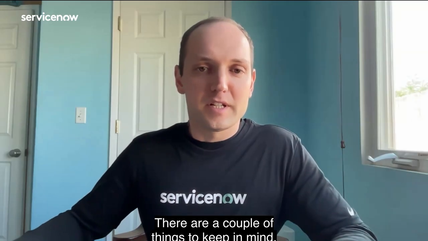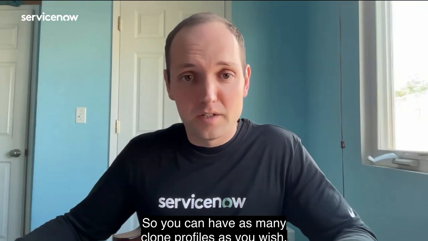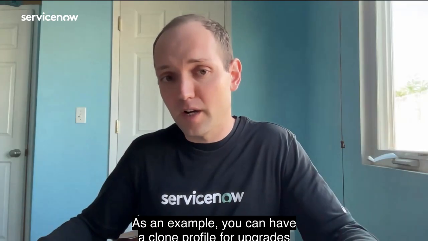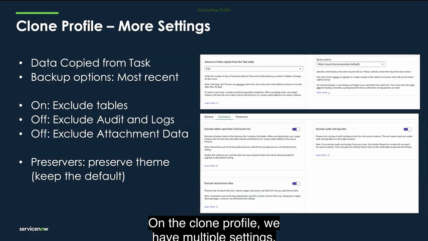There are a couple of things to keep in mind. You can have as many clone profiles as you wish. For example, we can tailor them to specific use cases or reasons why you clone. As an example, you can have a clone profile for upgrades and a clone profile for setting up development environments. You can tailor these exclusions and preservers to ensure you have the right data for your specific use case as part of your clone.